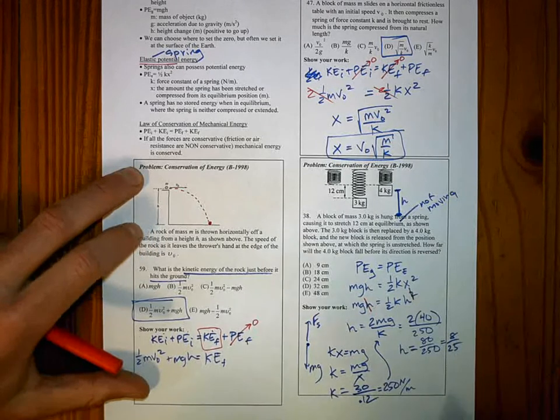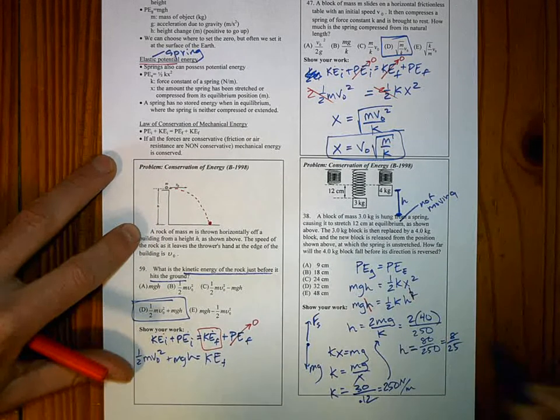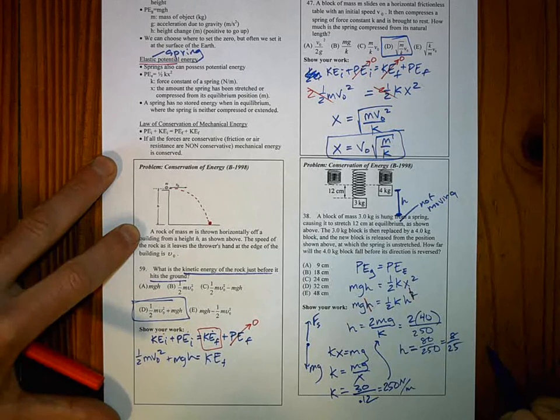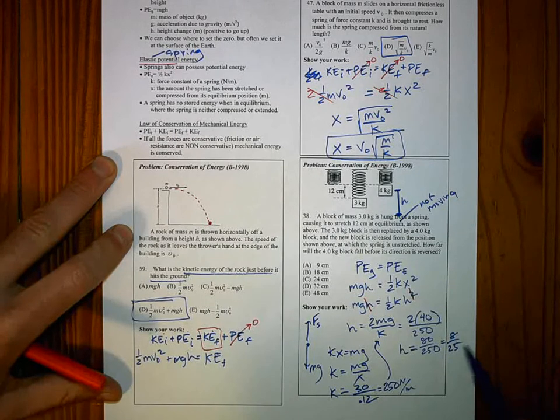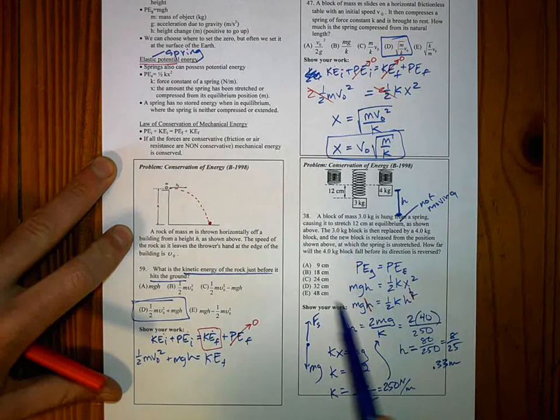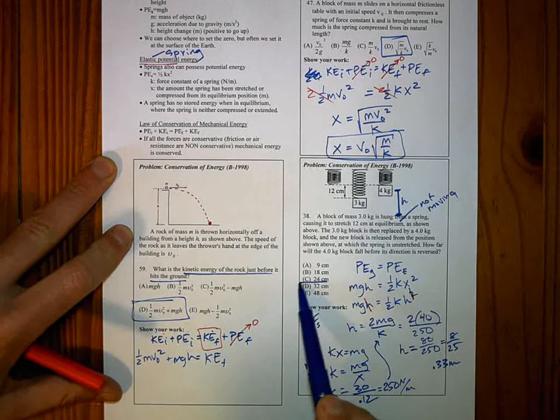That's approximately a third. So it's about 0.33 meters. And so my best choice that I see is 32 centimeters.